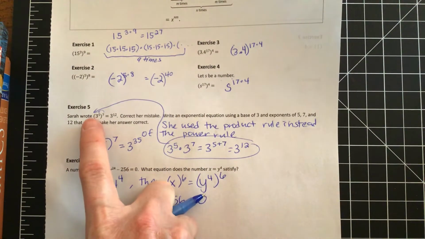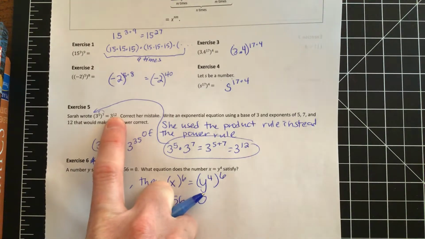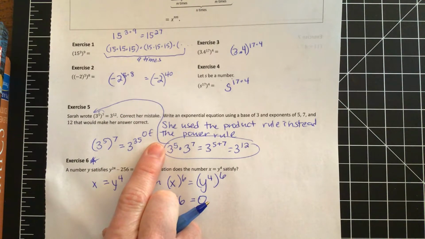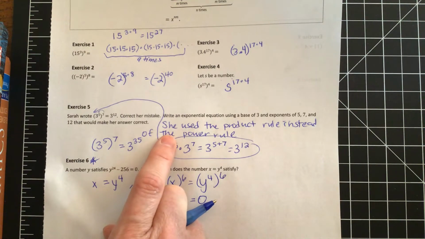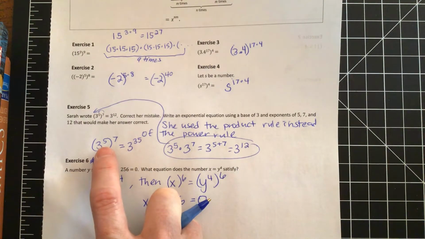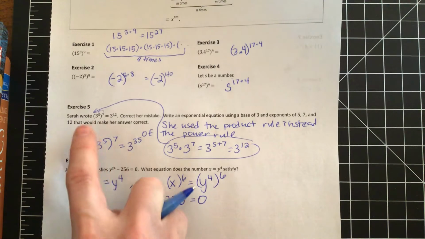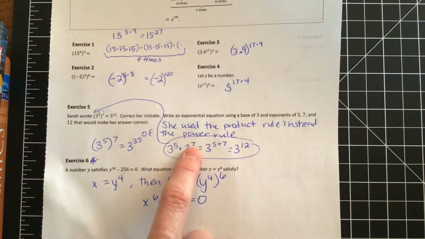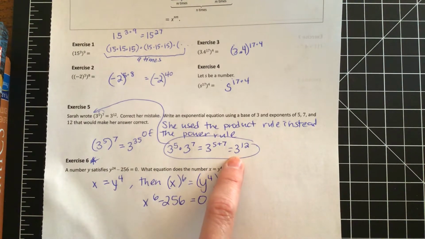For exercise 5, Sarah did this problem here, and she did it incorrectly. She did the product rule, not the power rule, is what that says there. You can pause and copy this down if you'd like. So what the correct answer would be is this. It would be 3 to the 35th, which is 3 to the 5 times 7. For her particular mistake, she would have been correct if it was 3 to the 5th times 3 to the 7th. Then she would use the product rule. And then exercise 6 is really complex. If you want to copy it down, you can. Otherwise, just skip it.